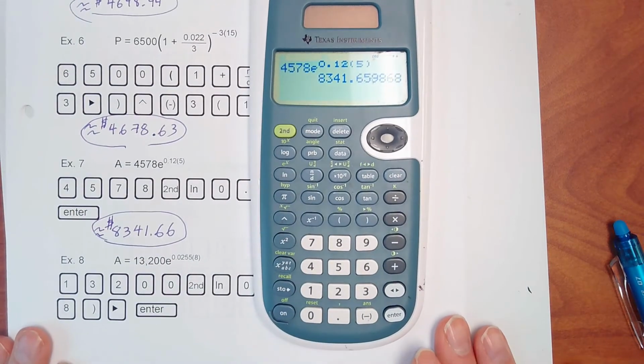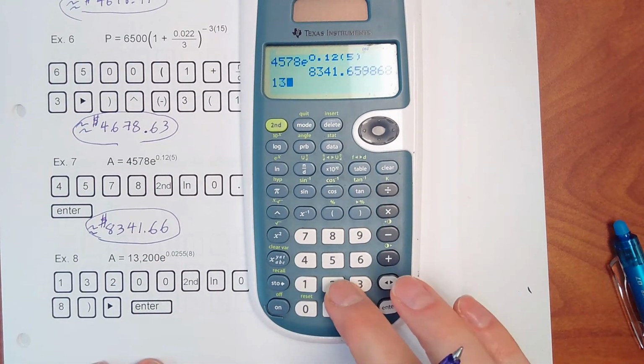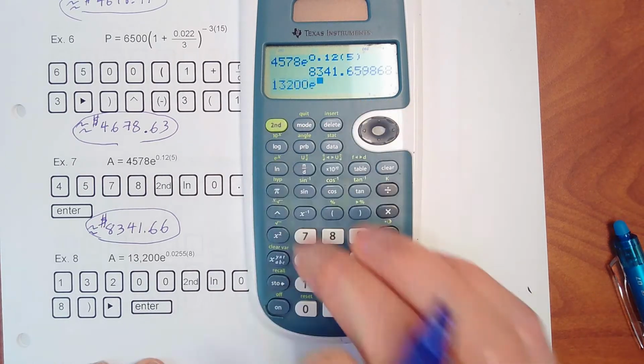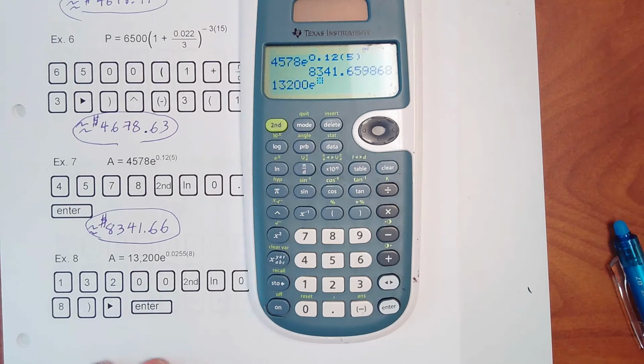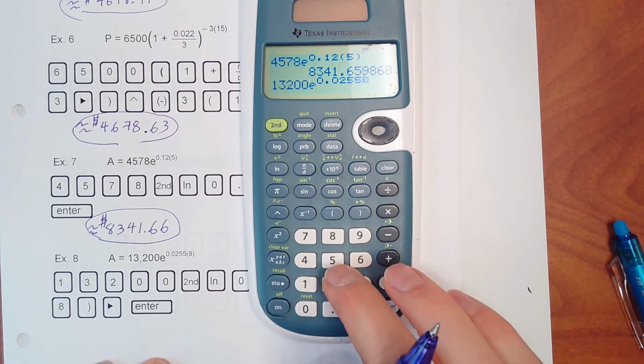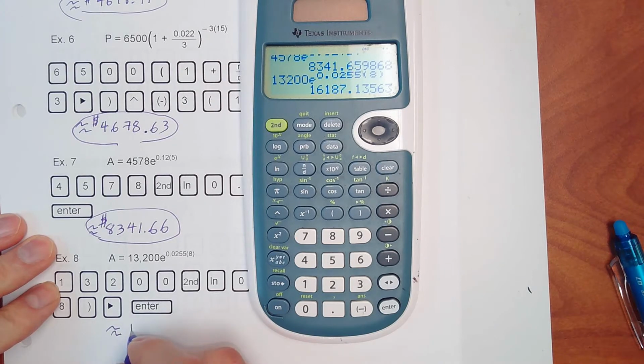And we're going to do number 8 the same way. Do 13,200, second LN, 0.0255, parentheses 8, close her off. And that will give us $16,187.14.